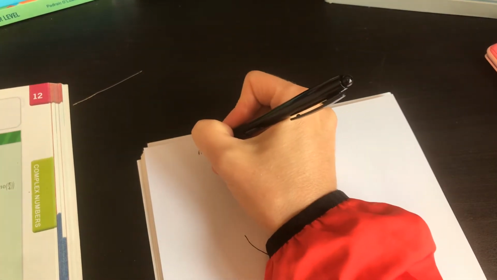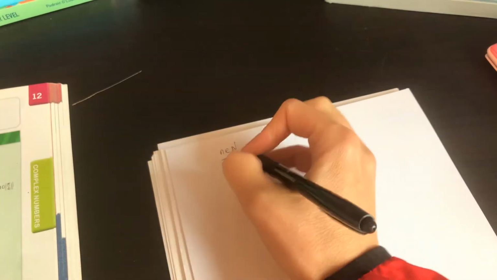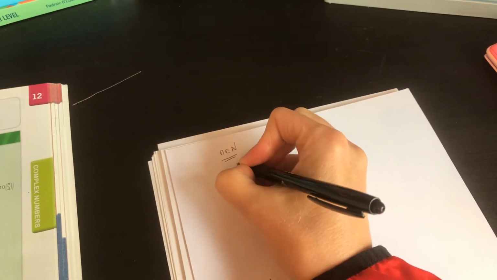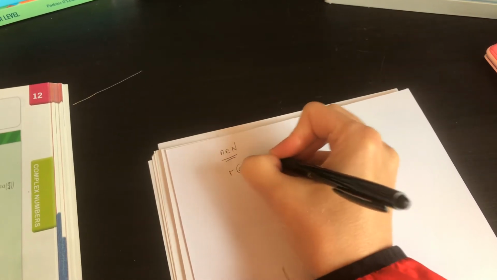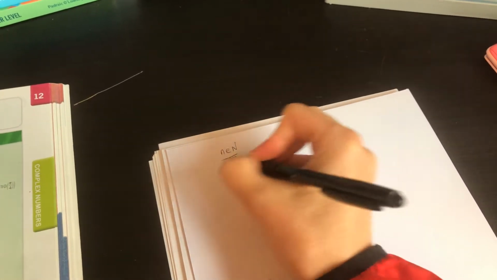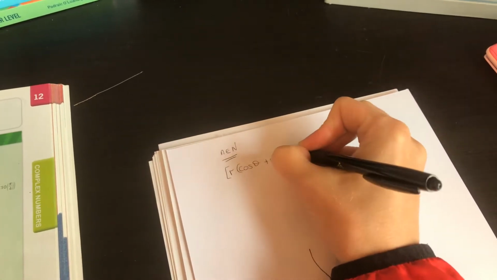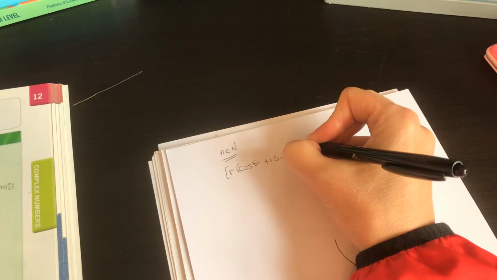They're going to ask me, possibly, to prove de Moivre's theorem for n an element of natural numbers only. It could be in your book for more than that, but you only need to do it for natural numbers. So de Moivre's theorem states this, and it's in your log tables.